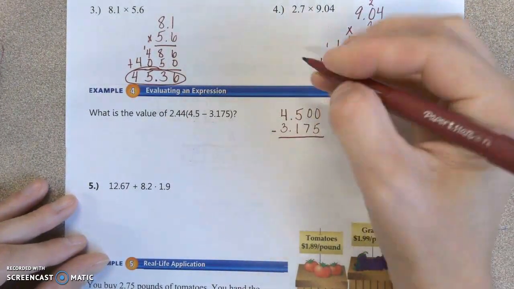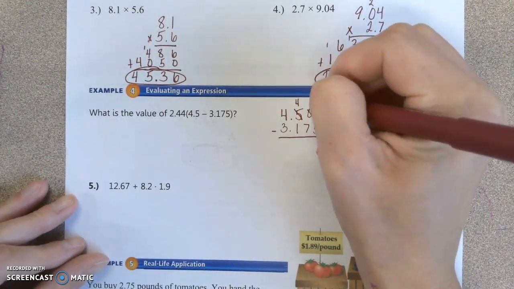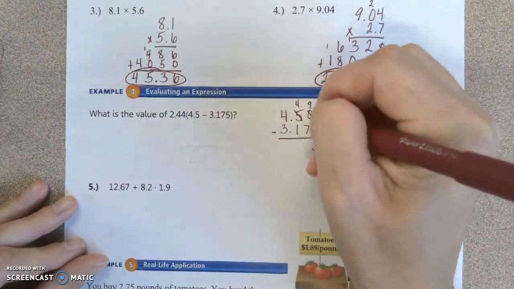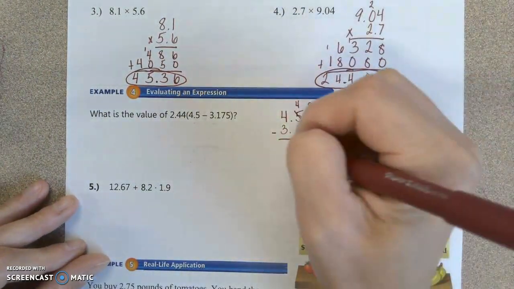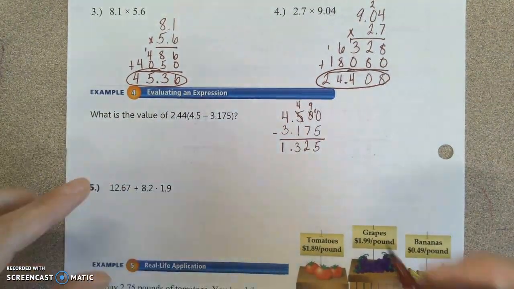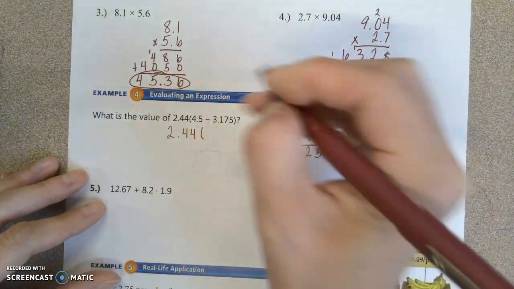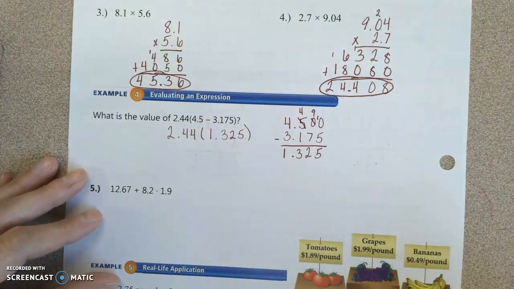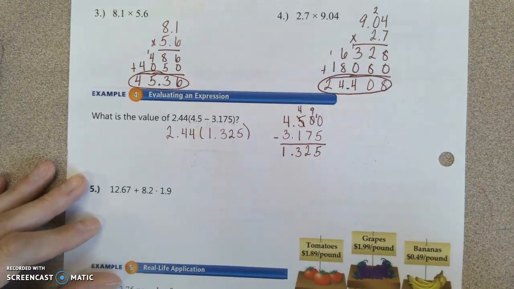So I need to go borrow. I have to borrow from this 5. So that becomes a 4, 9, and then here's my 10. So now I have 10 minus 5, 9 minus 7, 4 minus 1, bring down the decimal point, and then 4 minus 3. Okay, so that's what's in parentheses. So if I rewrite this, okay, now I have 2 and 44 hundredths times 1 and 325 thousandths.